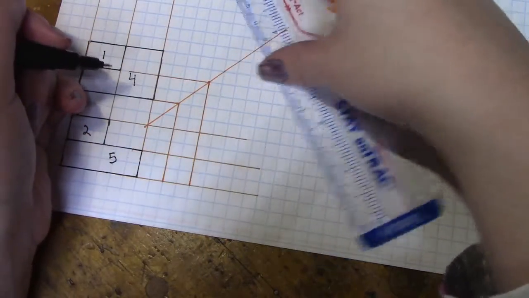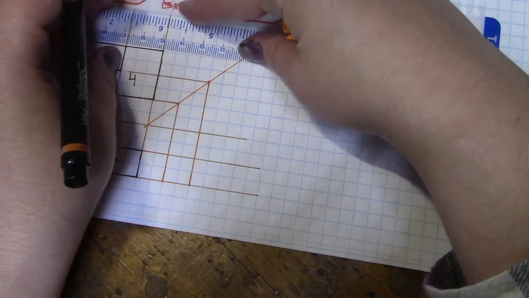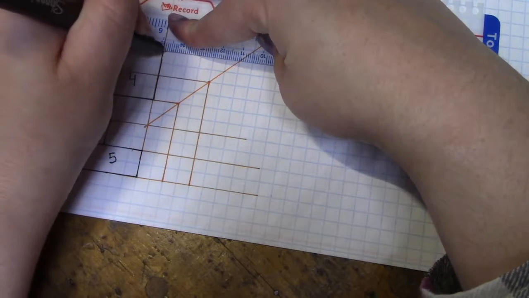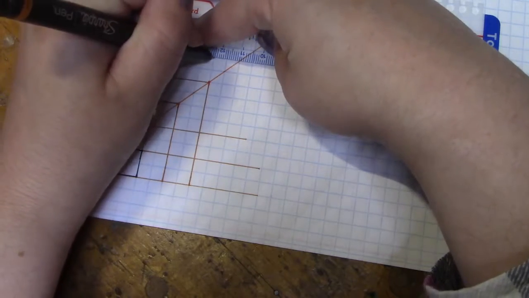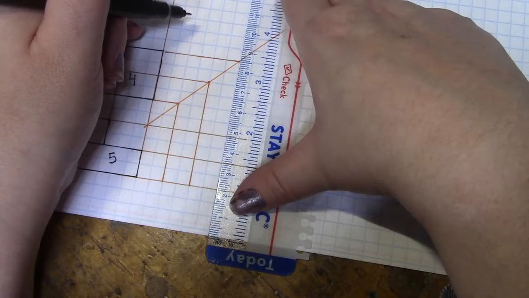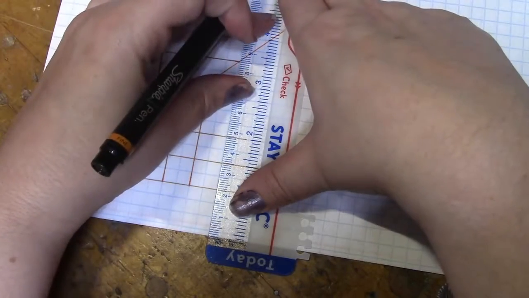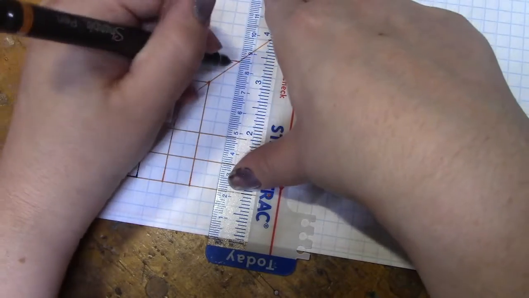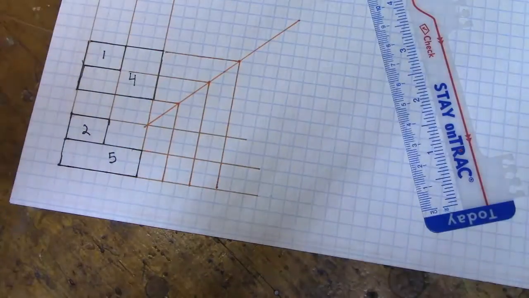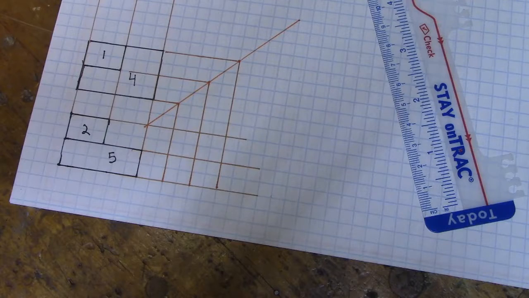As I said, you should do this using a really light pencil line. That way it's easy to erase. I'm just doing orange marker so it's easy to see. So that gives us our guidelines.